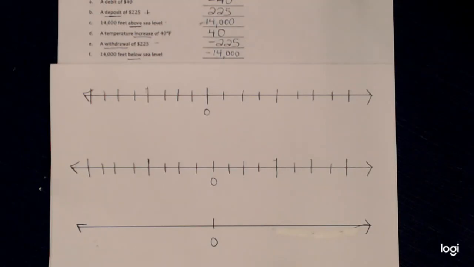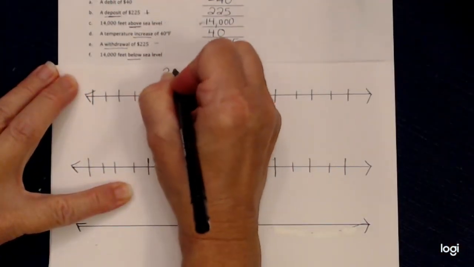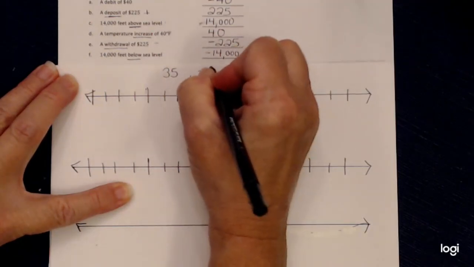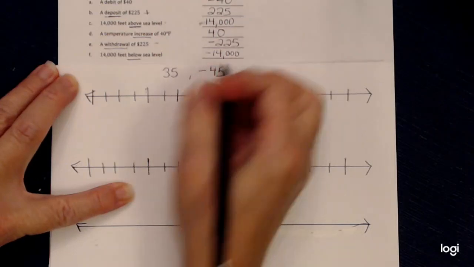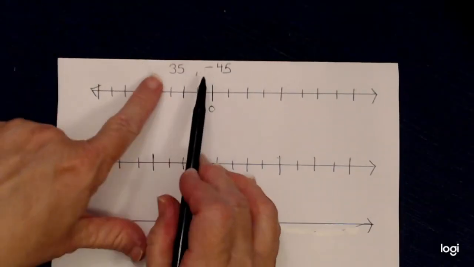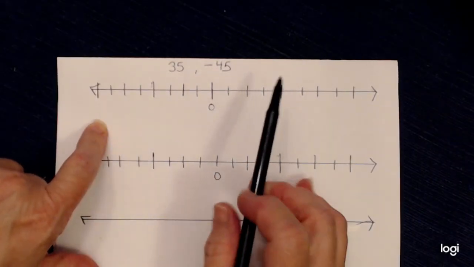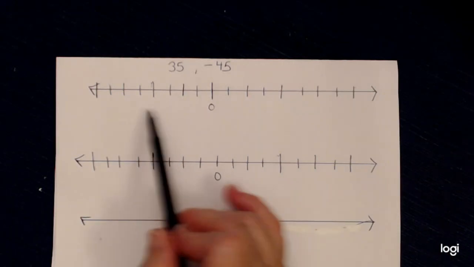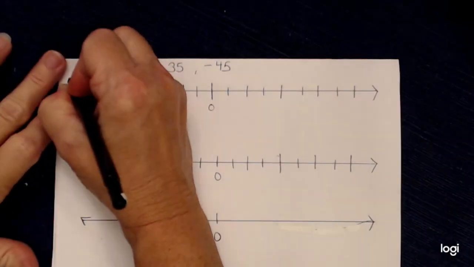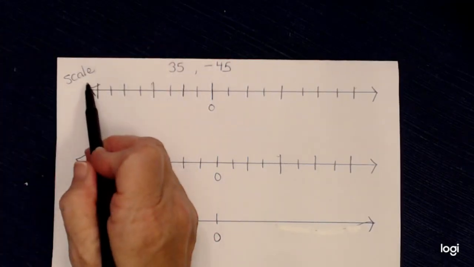If I would give you a positive 35 and a negative 45, and I want to plot these two numbers on my number line. Right now my number line has tick marks, there's no numbers. And if I'm looking at my number line, remember here's my word, scale. I don't think the scale I could use is counting by ones.